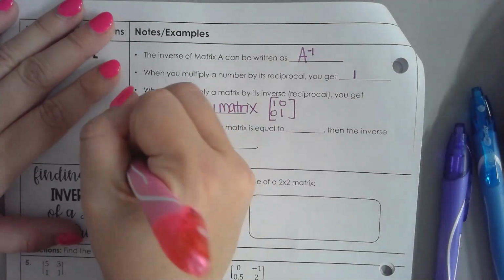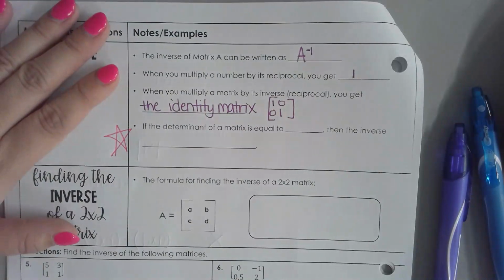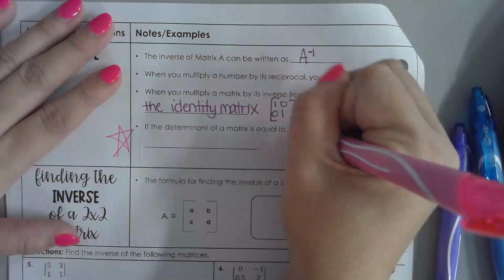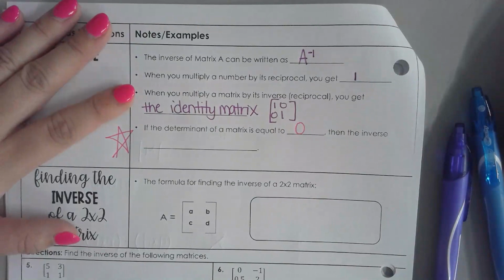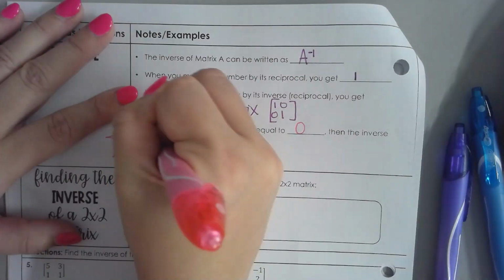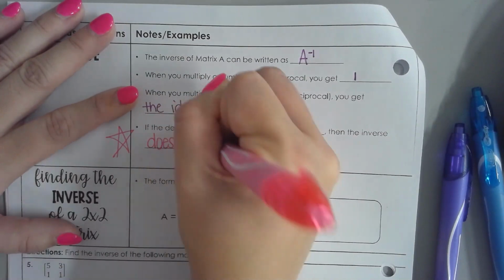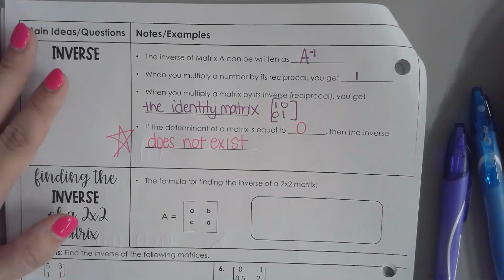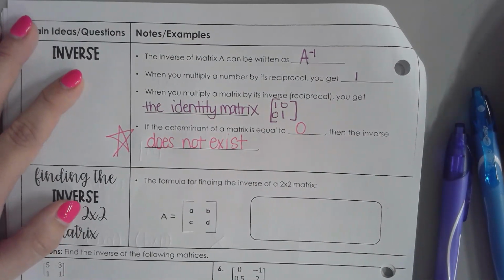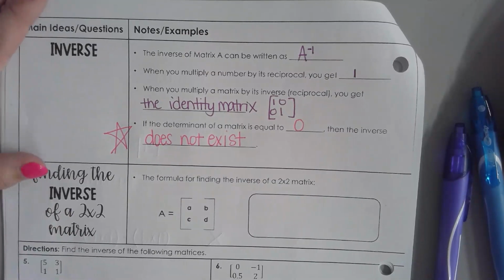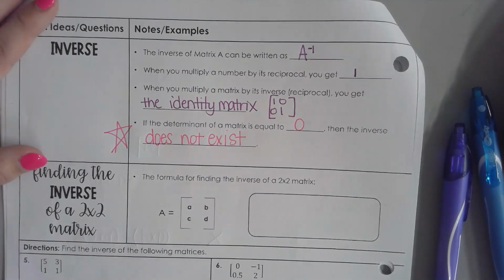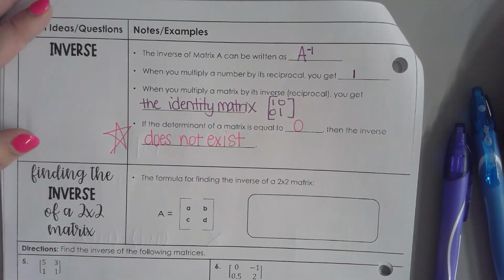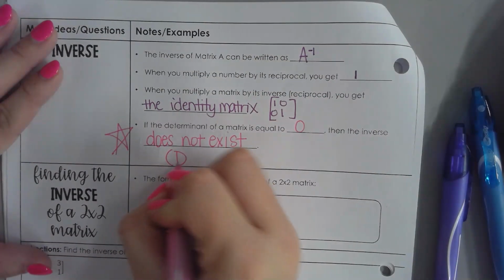Now here's really important. Put a big star by this last bullet. If the determinant of a matrix is equal to 0, then the inverse does not exist. So to find the inverse, you have to start by finding the determinant, because that's part of the formula. But if you do the A times D minus B times C, and it equals 0, your inverse does not exist. And you can write DNE.